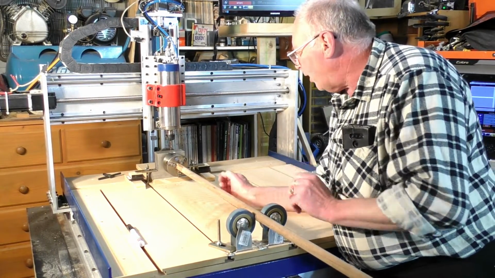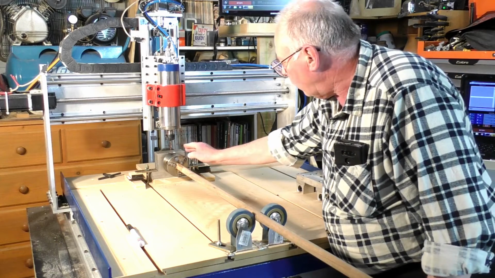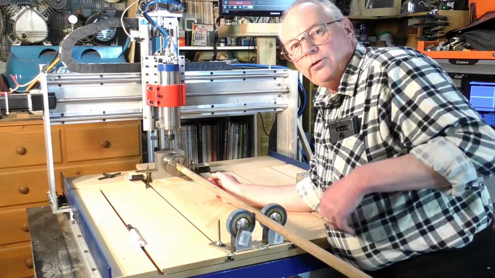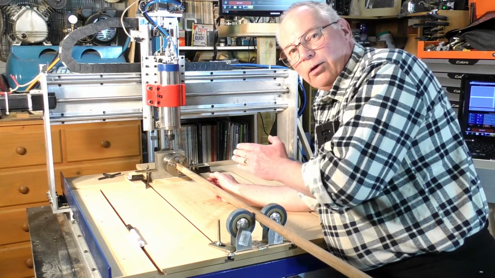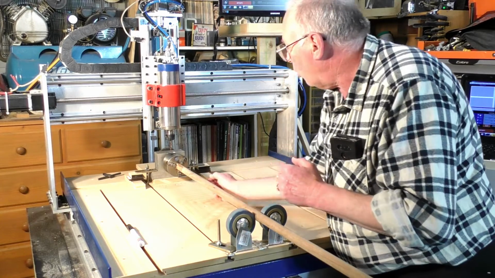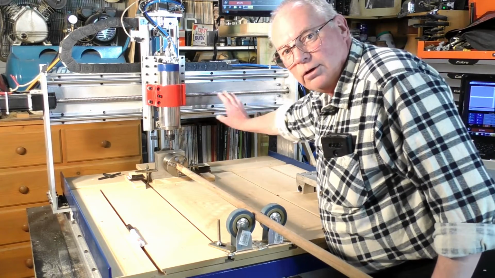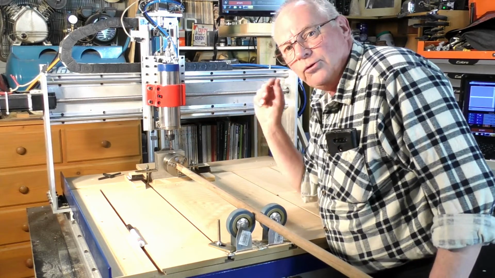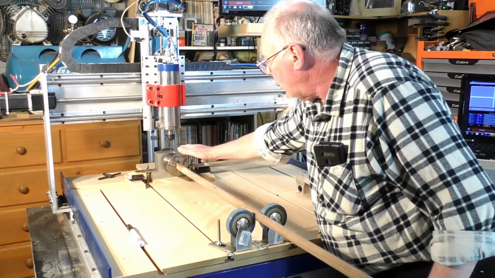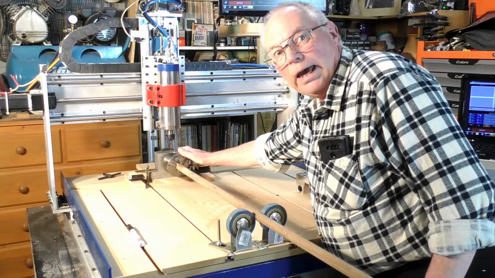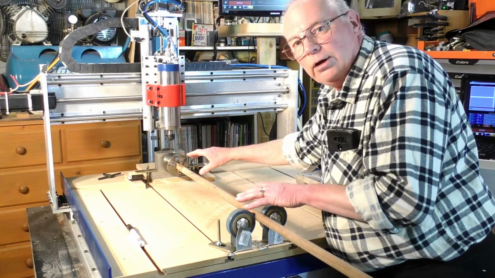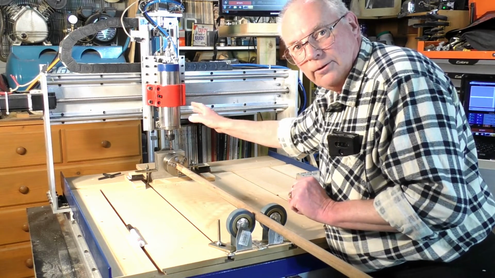Okay, so now we've established the X0, which in fact is now the A-axis 0, because the X-axis has been disconnected, and that axis driver has been connected into the A-axis. In other words, we have slaved the A-axis to the X.